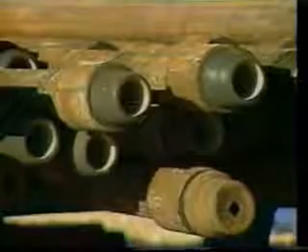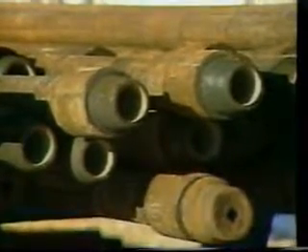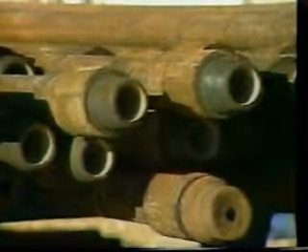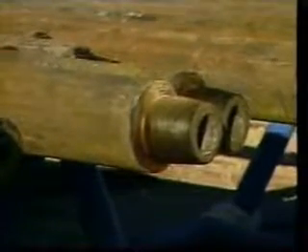Hoisting, rotating, circulating, and controlling pressure are functions performed by every rotary rig. Two of the drilling system's components, which we've mentioned already, are critical in the performance of these four functions and require a closer look. They are the drill stem and the drilling fluid. The drill stem includes the Kelly, the drill string, and the bit.